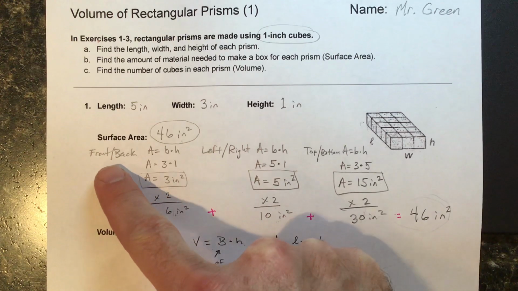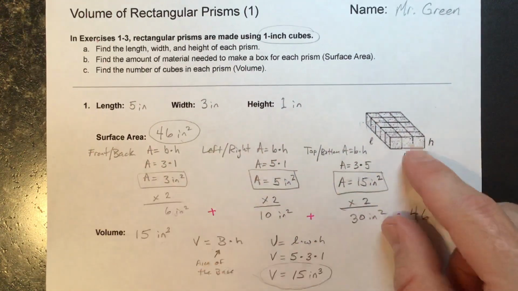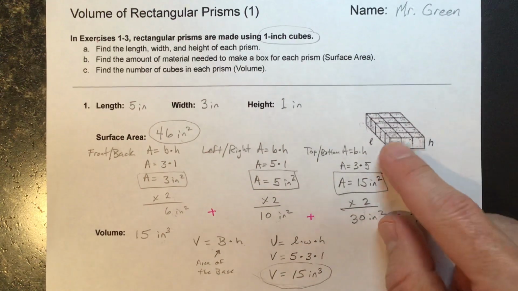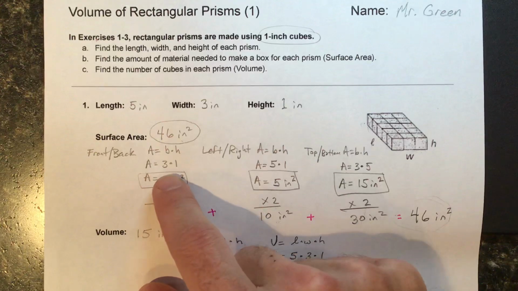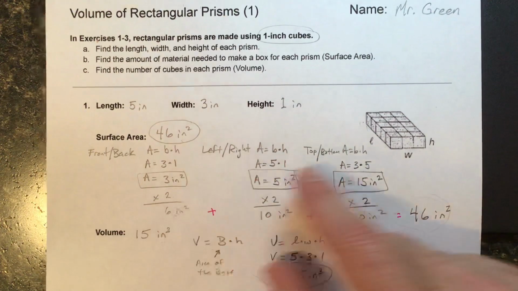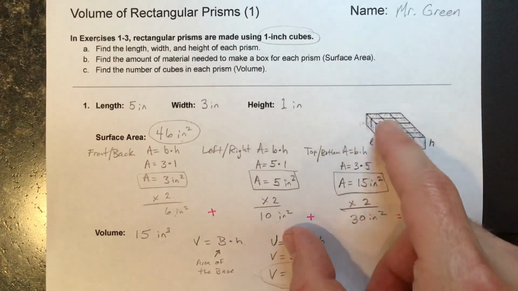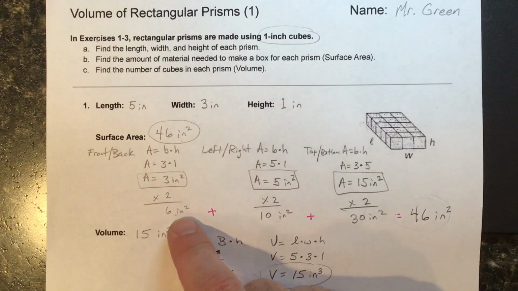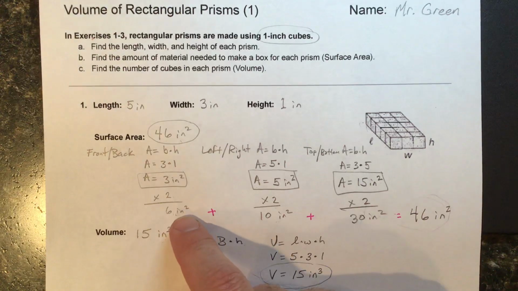You pick wherever you want to start. I chose to start with the front here. We had a 3 by 1 rectangle that made up the front of this prism. So that's base times height, 3 times 1, or 3 square inches for that first front side. And then we know there's also a back side that we can't see, but it matches. There's 2 parallel and congruent faces on either side, opposite of each other. So I multiplied by 2, we had 6 square inches.